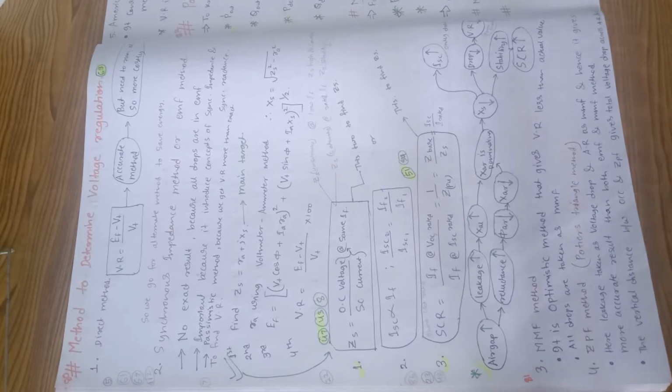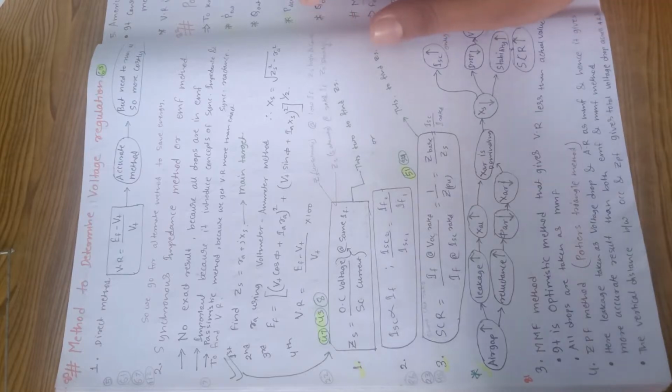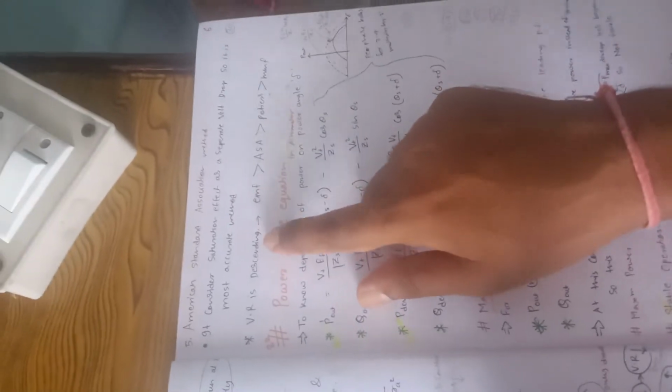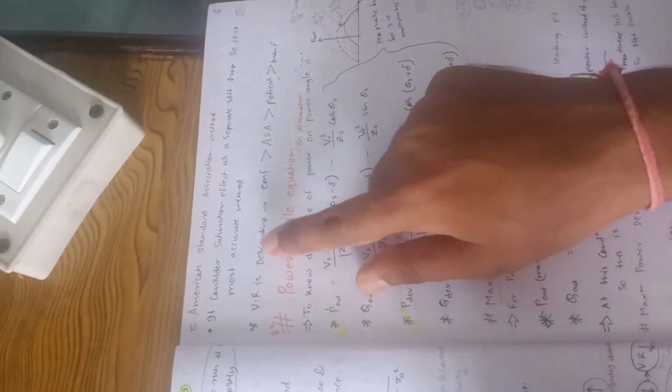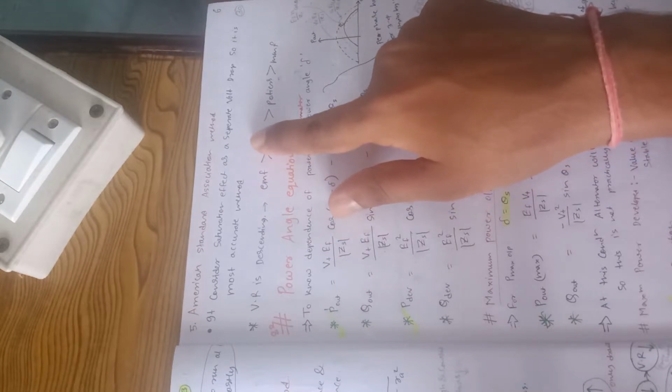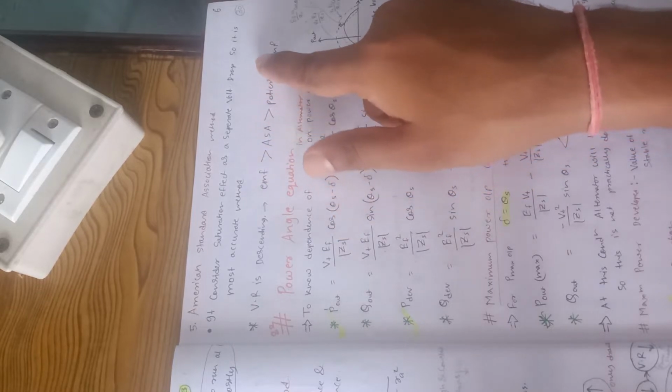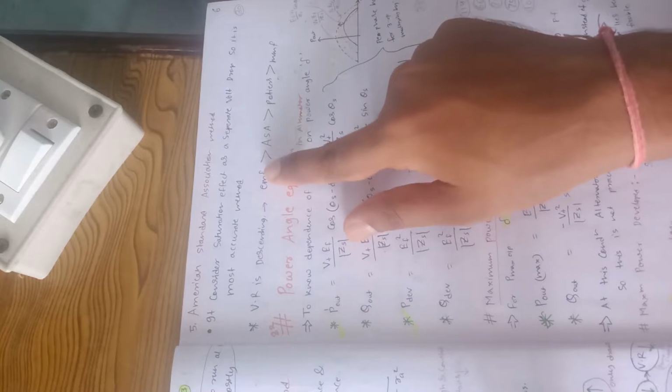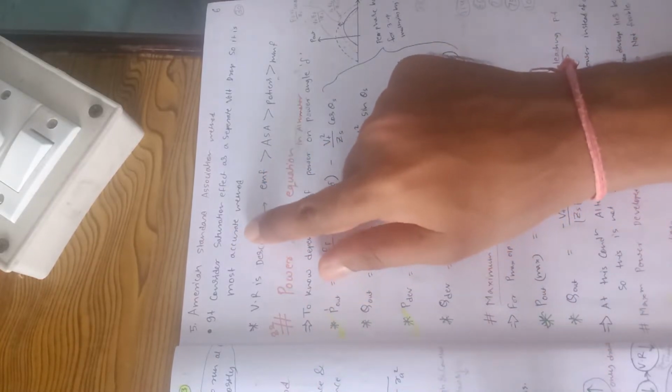And when we talk about the American Standard Association method, it considers the saturation effect as a separate voltage drop. So it is the most accurate method among all these four. This is the most accurate method.